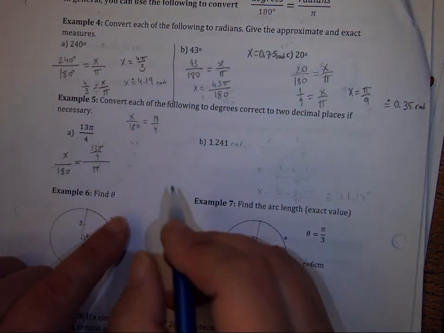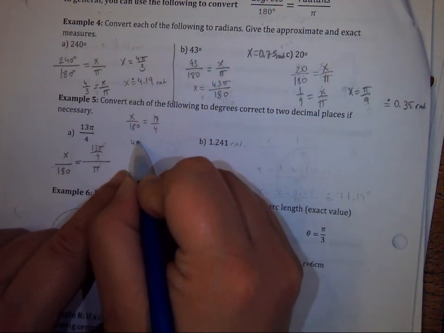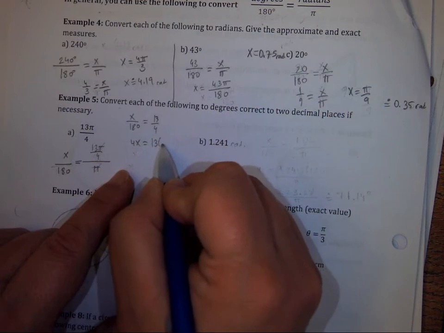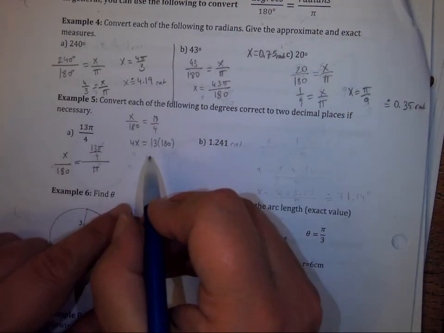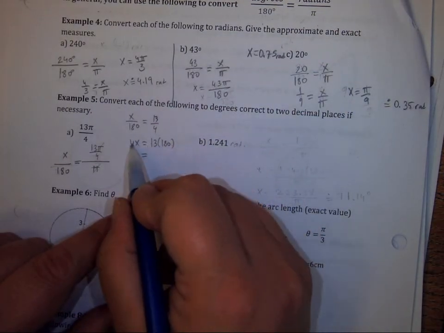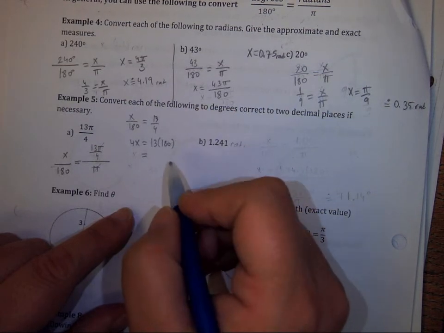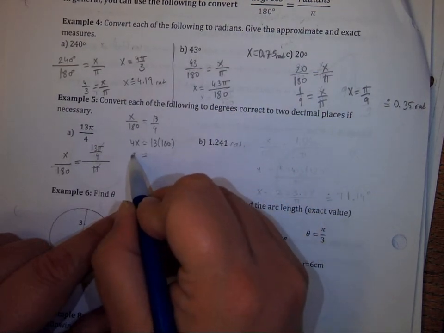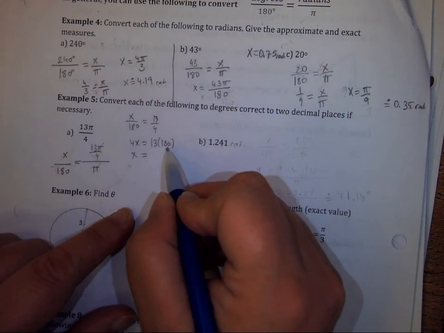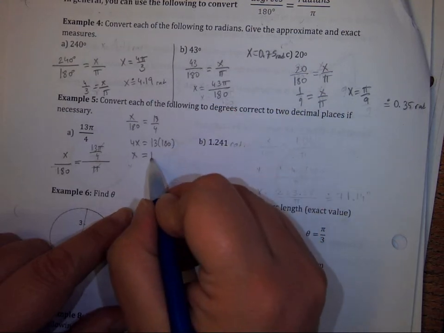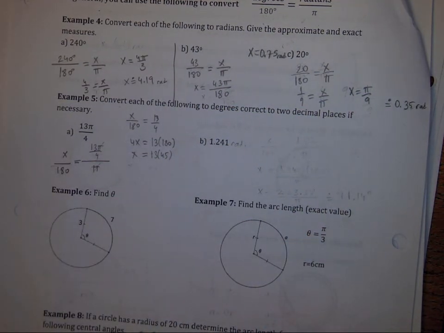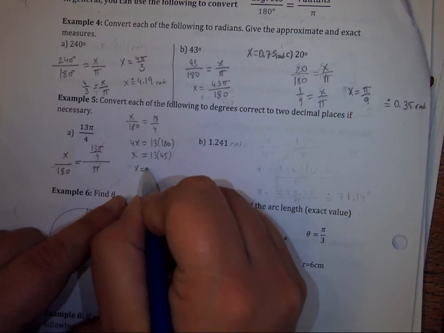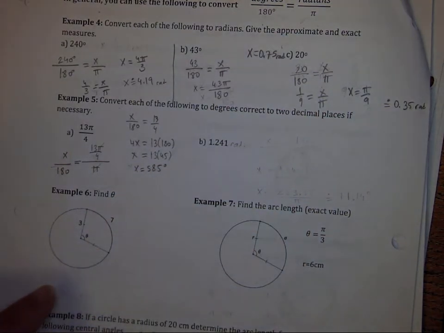Now do cross multiplication. That gives you 4x equals 13 times 180. 13 times 180 is... actually, we could simplify this 4 and 180 first, right? Dividing 180 by 4 gives you 45. So 13 times 45 gives you 585 degrees.